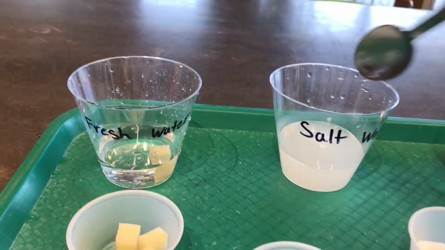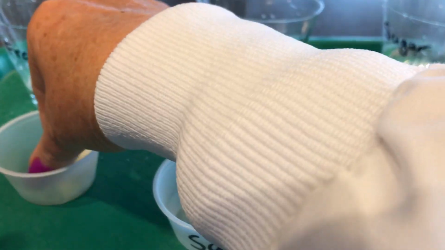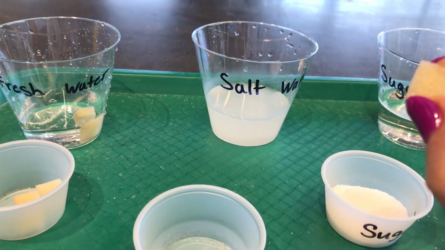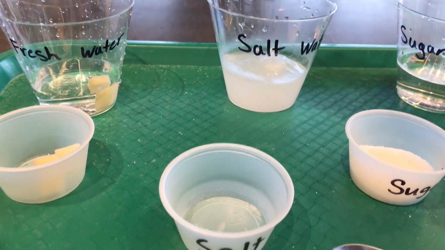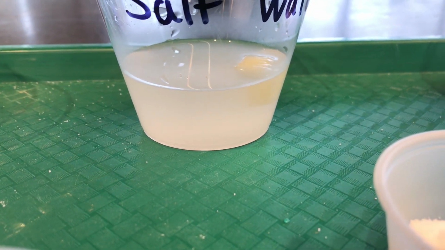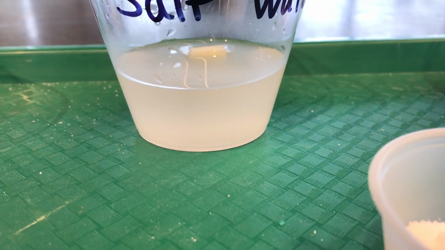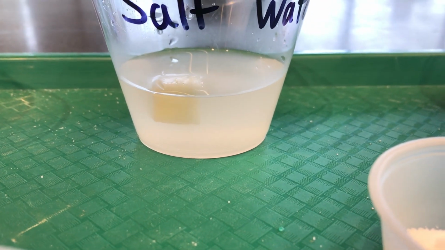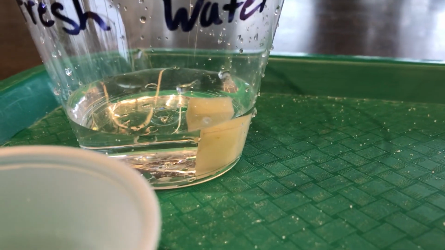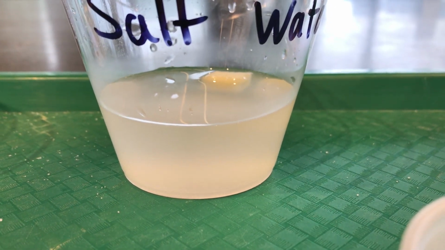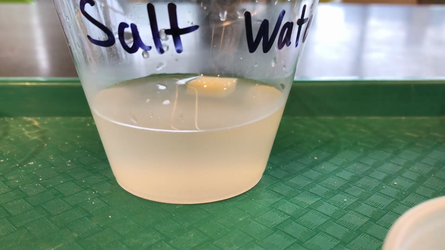So now that we've mixed that salt in, let's grab another little piece of potato. And what do you think is going to happen if we drop this piece of potato into that salt water? Let's try it out. Look, our potato is floating because the salt water is denser than a potato. If you drop a whole potato in fresh water, it's going to sink. If you mix enough salt into a big thing of water, a whole potato is going to float.